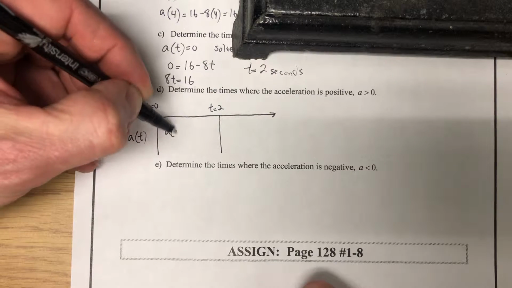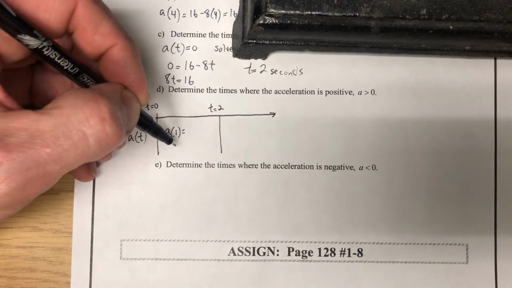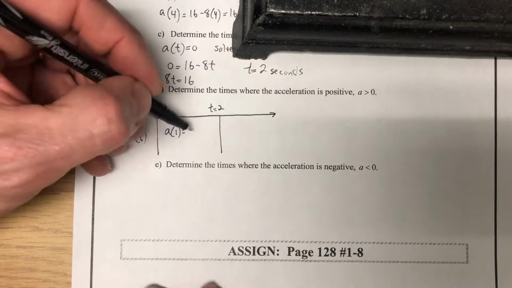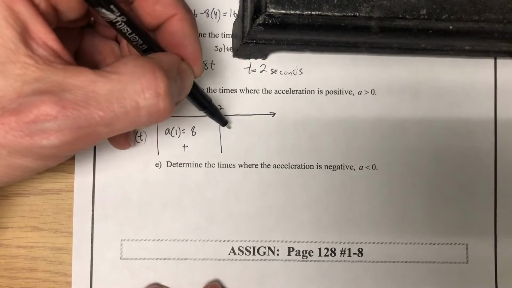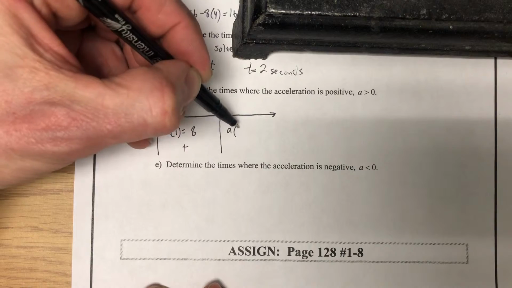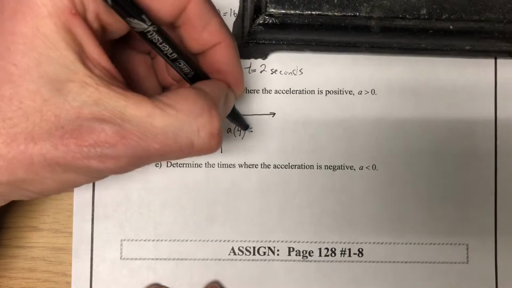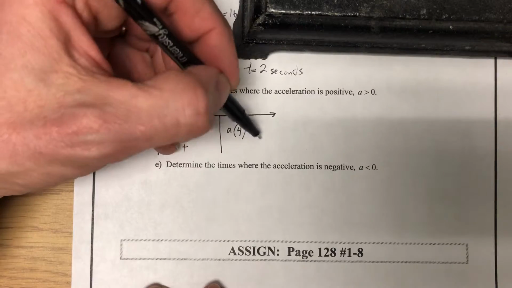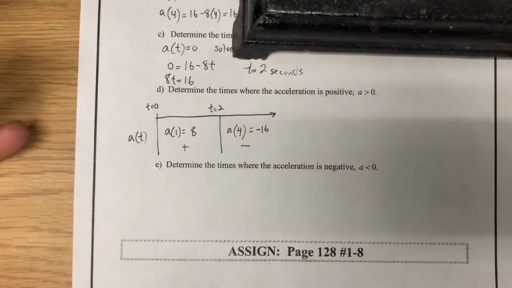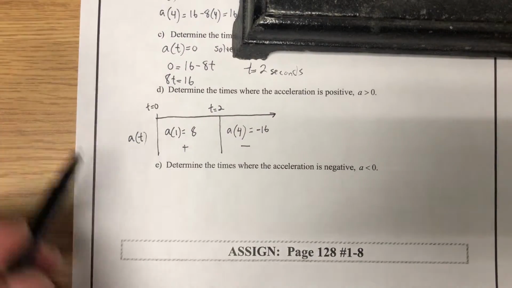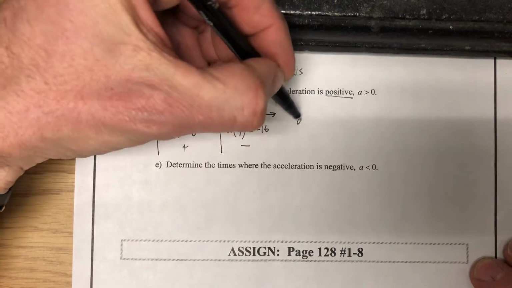Well, we've already explored the acceleration at 1, and we said that the acceleration at 1 was 8. Now that's positive. And then the acceleration at 4 was another value that we explored just above us here, and we said that that was negative 16, and so that's negative. Now, those are the two intervals, and so we just need to describe those. Determine the times where it's positive.